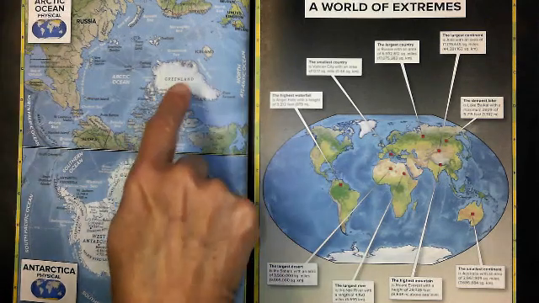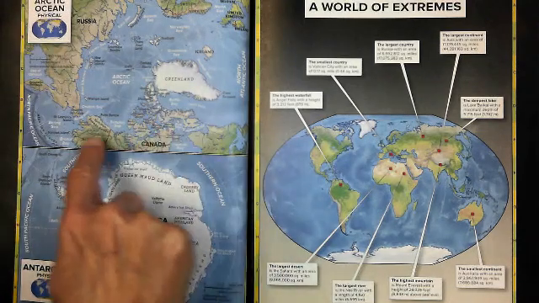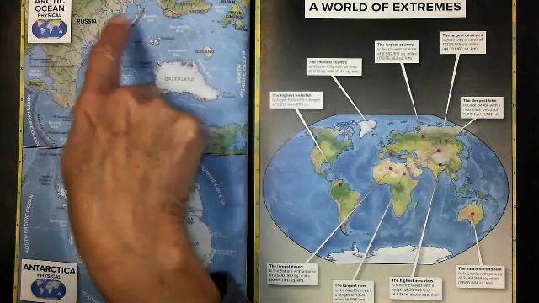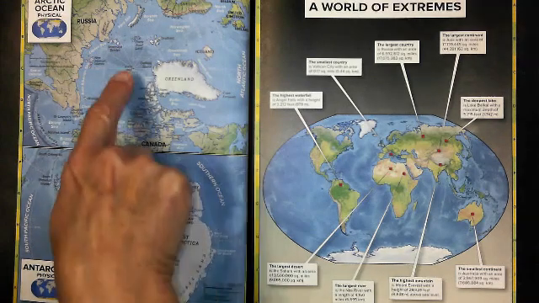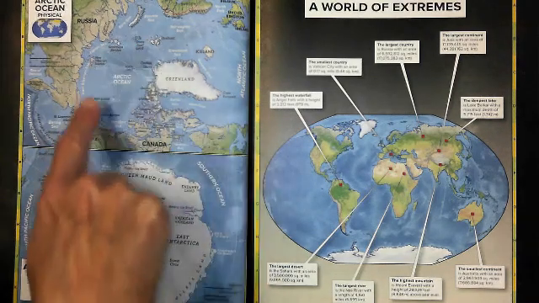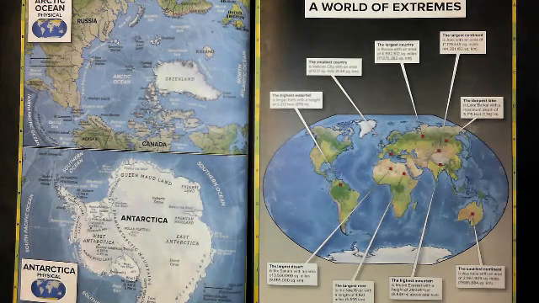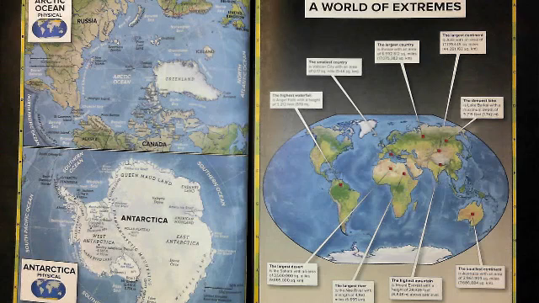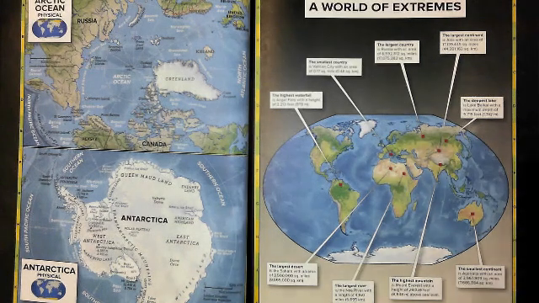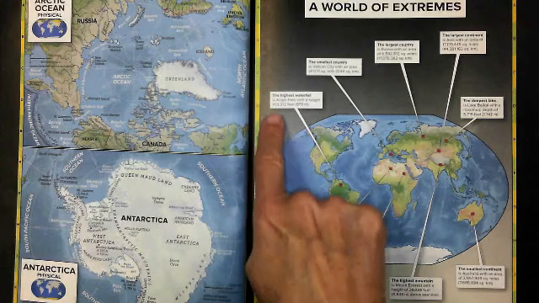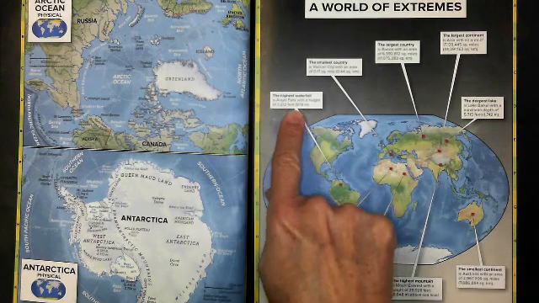Here is a map of the Arctic Ocean. So you can see it's Greenland, where parts of Canada, Alaska's in that, Russia, parts of Europe. So there's no landmass right here, but it freezes enough that sometimes this is solid. Antarctica is also one country all by itself. But I want you to see the shape of it compared to other maps that we look at it. All right, look at the next page, World of Extremes.